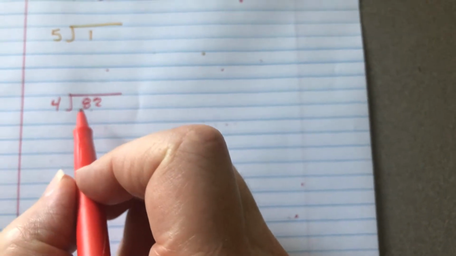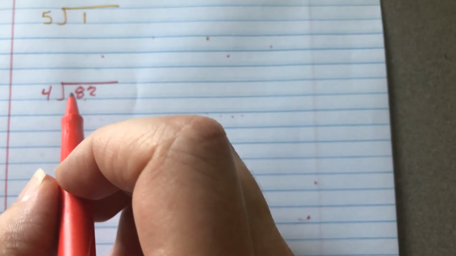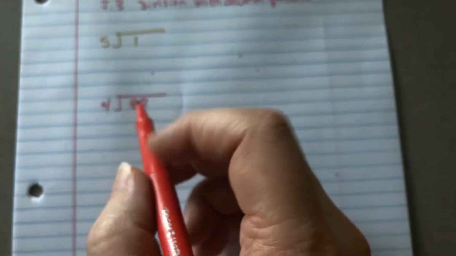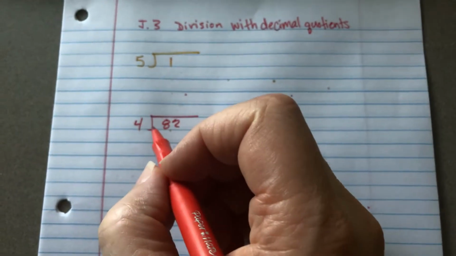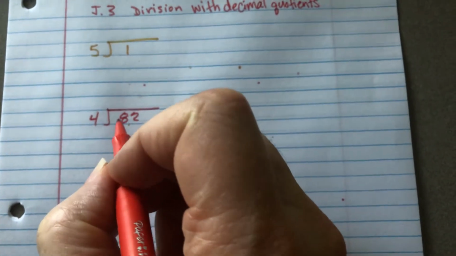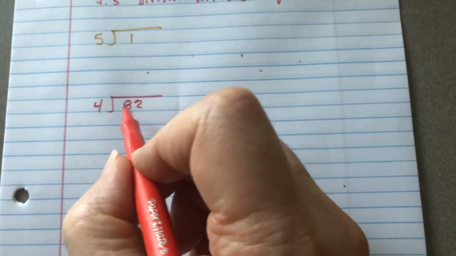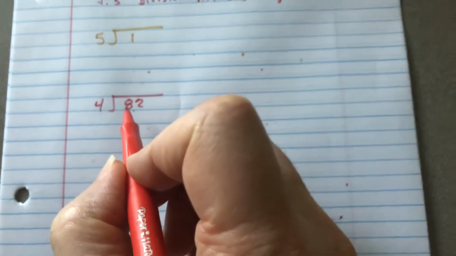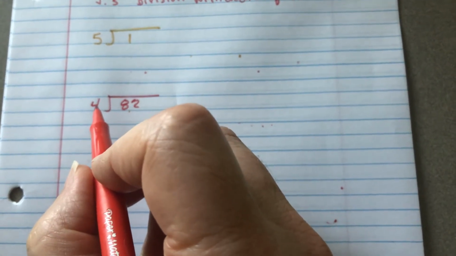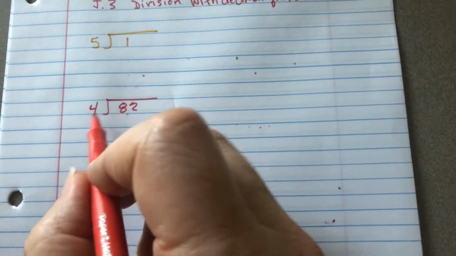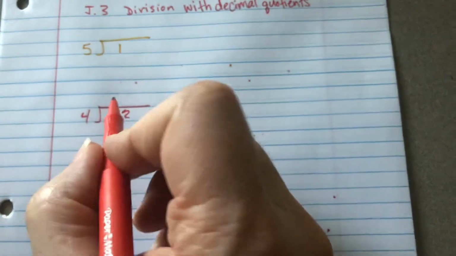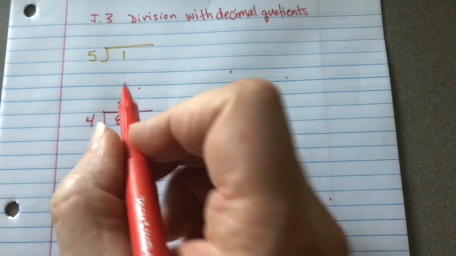We put that in the garage. I'm calling this the garage. And we're dividing by 4. So, 82 divided by 4. You need to ask, okay, 8, you look at the largest place value, which is the 8 here. How many groups of 4 go into 8? That works, right? So we can do 2. So you put the 2 up top, right?